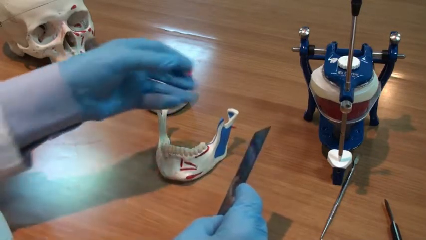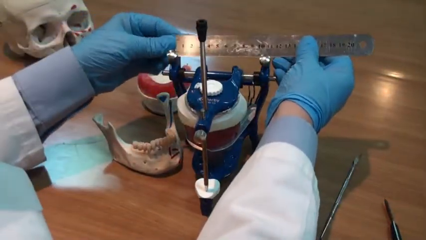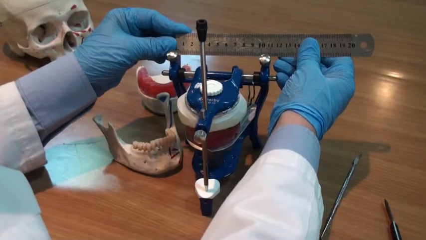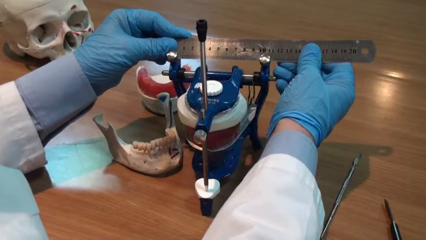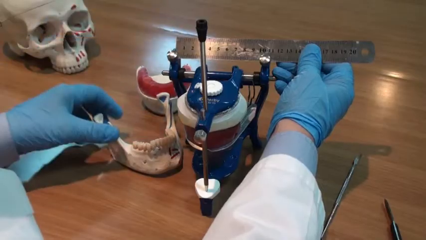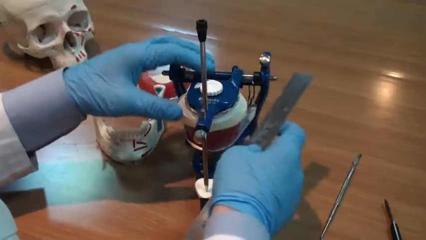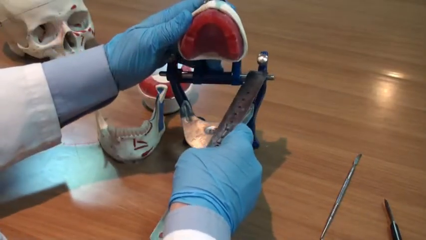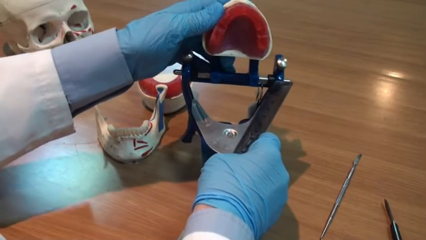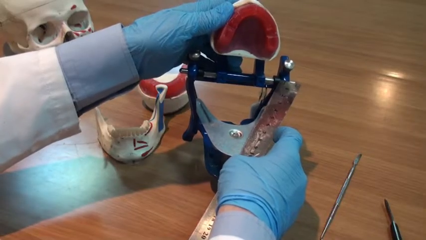And he designed this articulator, which is called the average value articulator, in the same way. So if you measure from the center of the condyle to the center of the condyle at the articulator, it will have the average distance of the human skull, or human mandible, of 10 centimeters. And if we measure from the center of the condyle to the position where we are going to place the lower central incisors, it has the same distance of 10 centimeters.